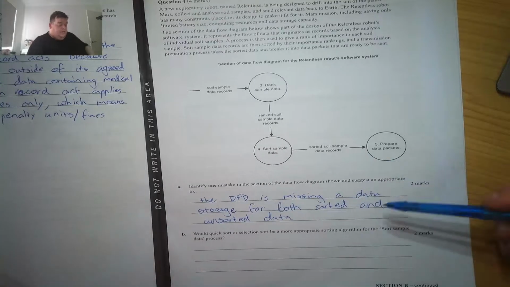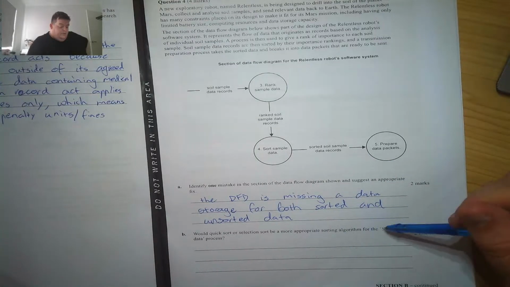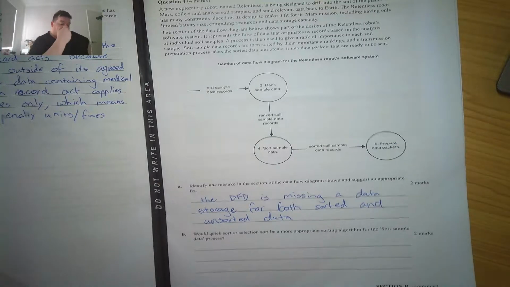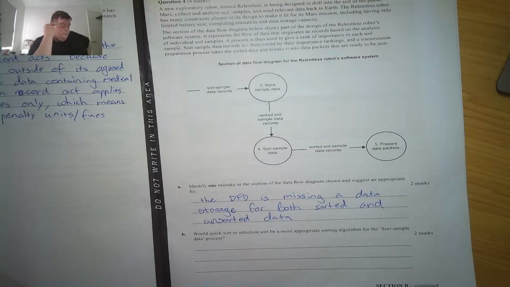Would a quick sort or selection sort be more appropriate for sorting the sort sample data process? It's a good question.